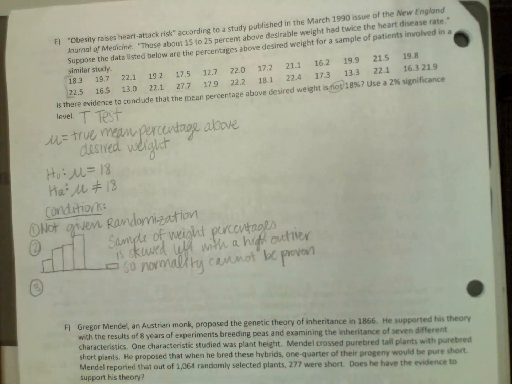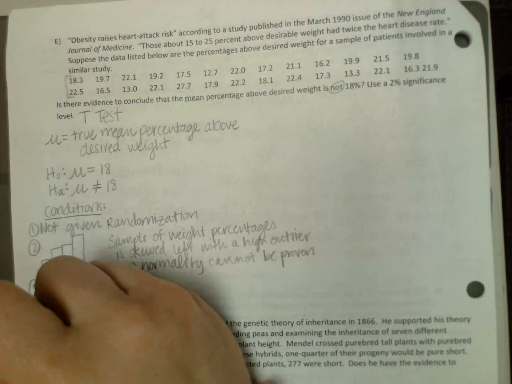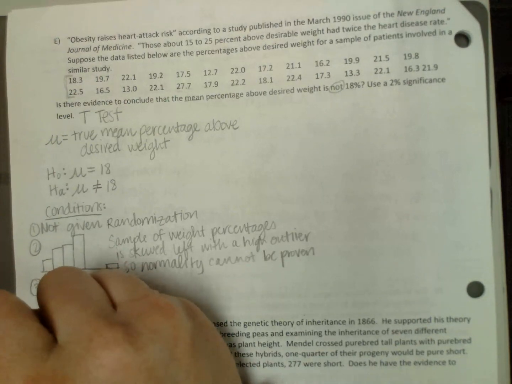And then, let's see. Sample of patients involved in a similar study doesn't really tell us a whole lot more about the criteria that they used. So we just know that they're overweight patients. There were 27 in our study. I'm sure there was probably a population of 270 that they pulled those 27 from. Okay, that's our independence assumption.